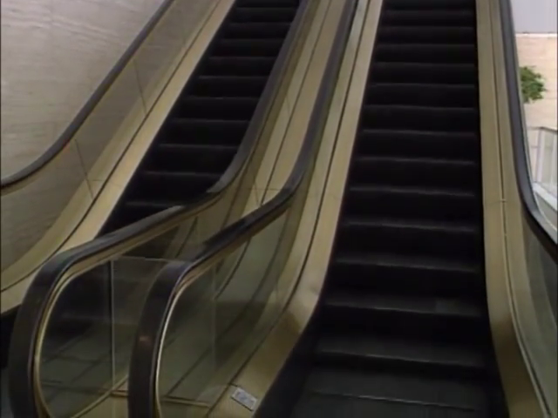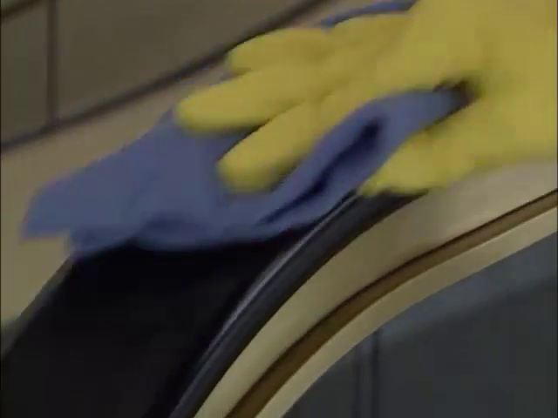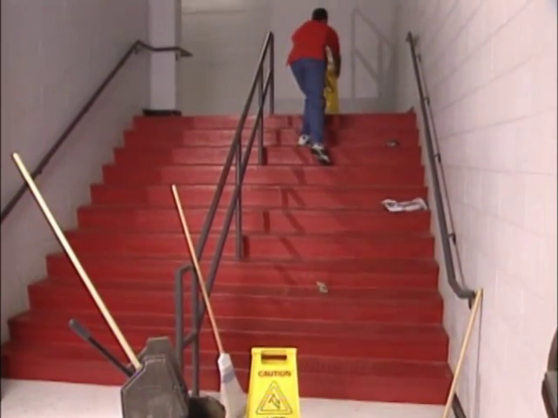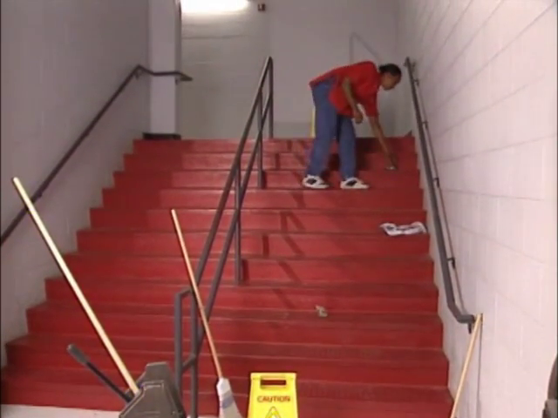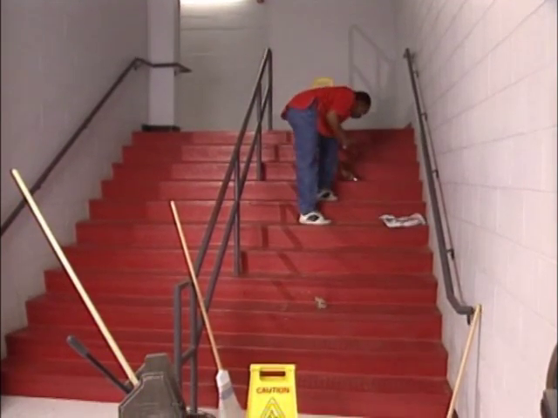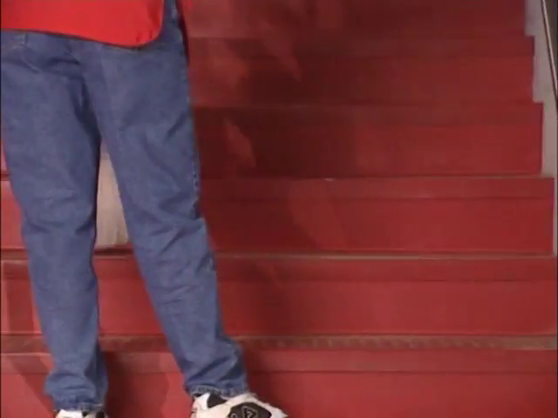In cleaning escalators, use stainless steel cleaner to clean handrails and side rails. Vacuum the escalator tracks at both the top and bottom. Common areas in a facility also include stairwells. Remove any objects from the steps and landings. Always place wet floor signs at the top and bottom of the stairwell you will be cleaning.